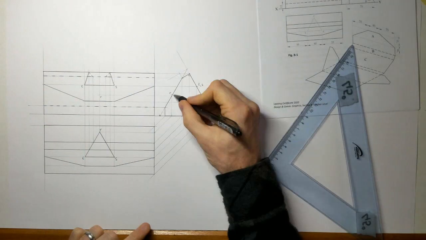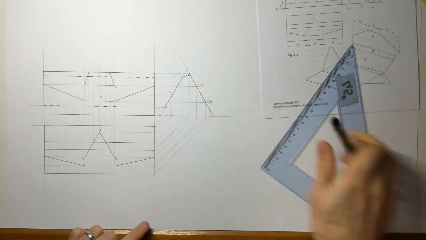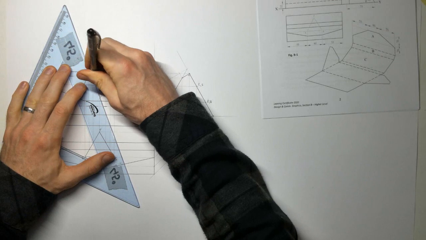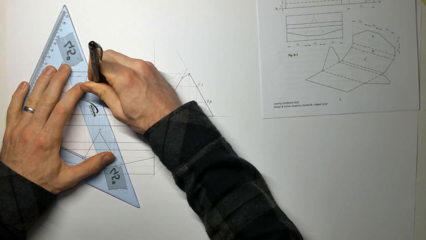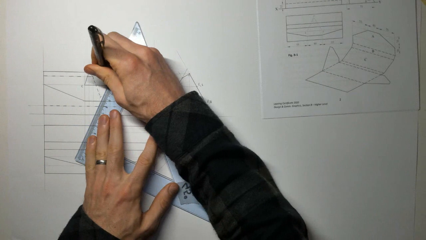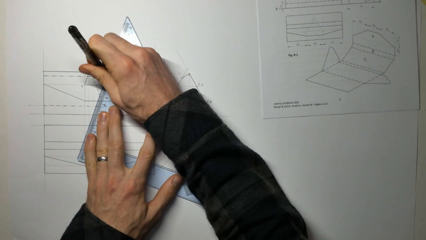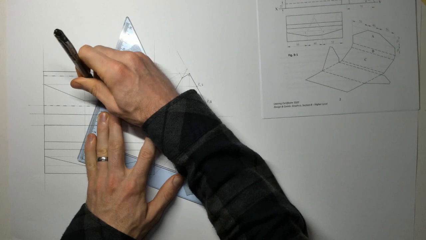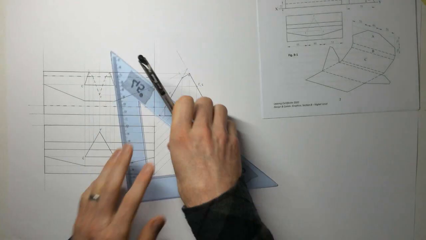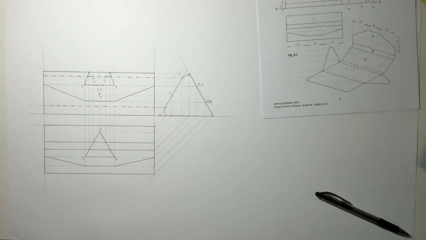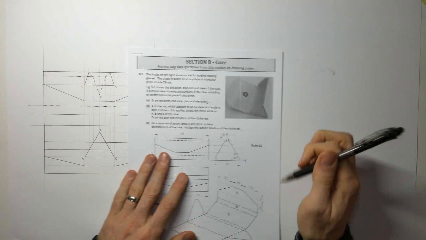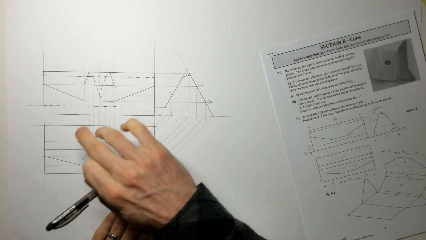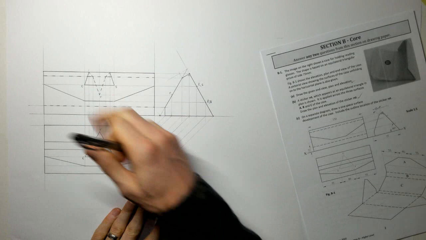And finally, down to R, so hidden detail again, with R on the opposite side. Okay, so that is a sticker. Right, so we're seeing an edge view of the sticker all the way around, and we have the projections of it.